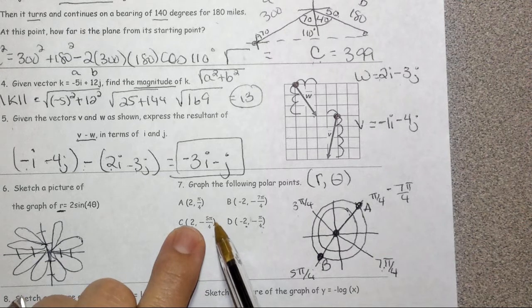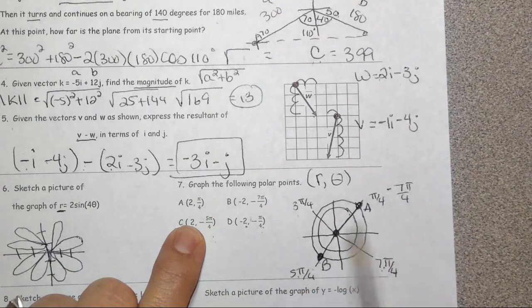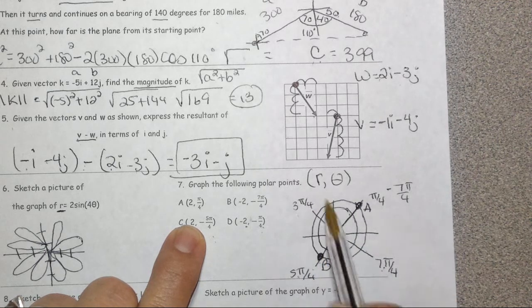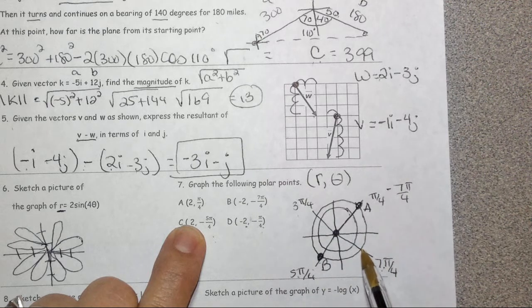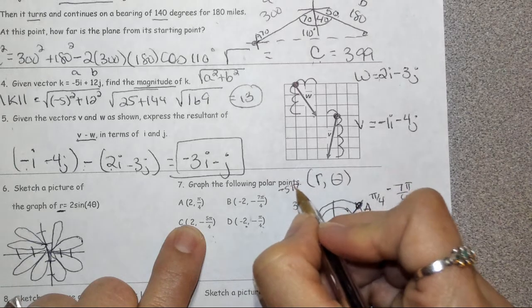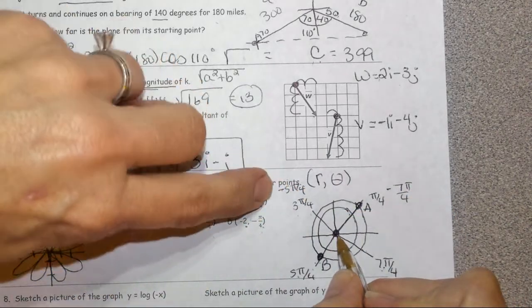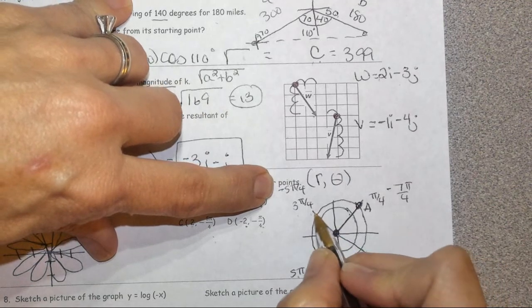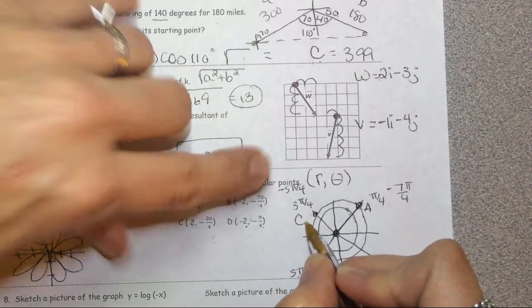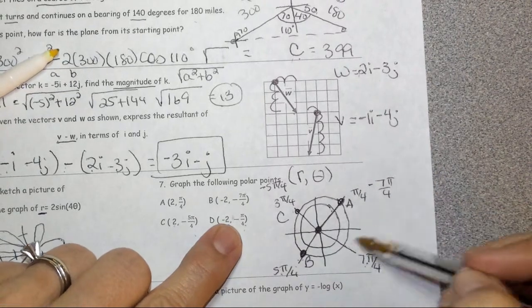The next one they want me to go to is negative 5 pi over 4. Well, positive 5 pi over 4 is 1, 2, 3 pi over 4s to the left. Now I'm going to go 3 pi over 4s the other way. So 1, 2, 3. So this is also negative 5 pi over 4. It's a positive 2, so I'm going to go 2 towards the angle that I just wrote, 1, 2. And there's point C.